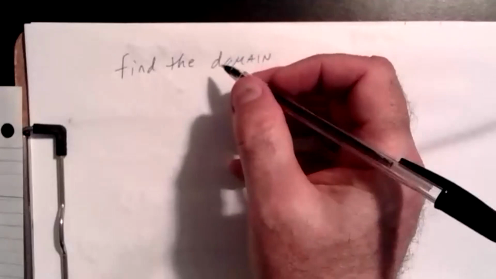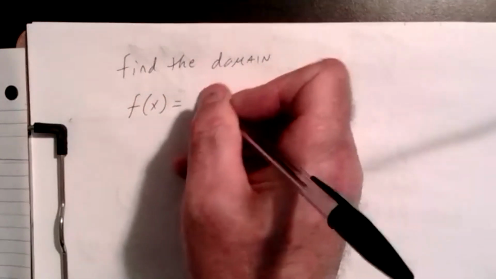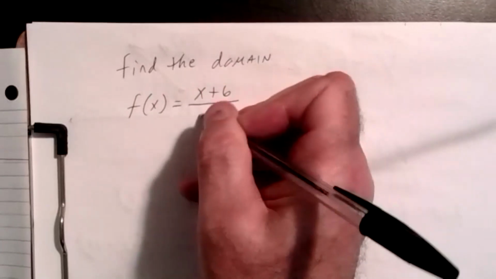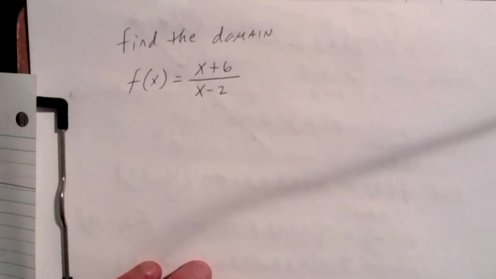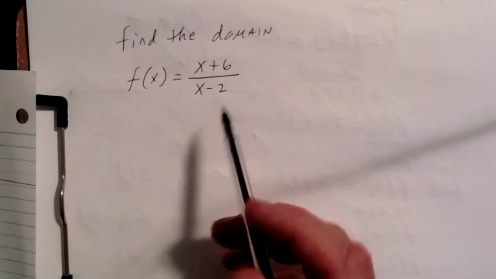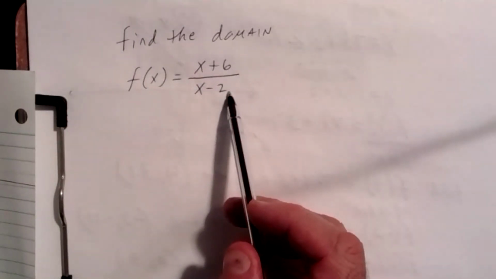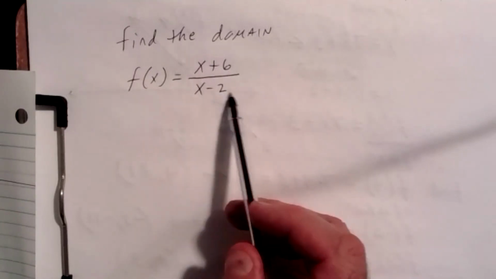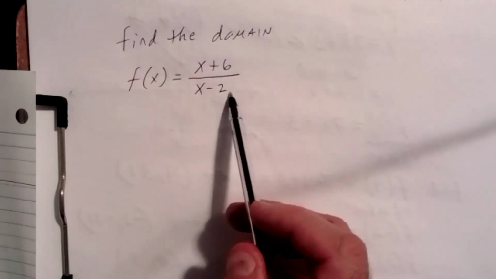So ladies and gentlemen, suppose I want you to find the domain of maybe this function here. f(x) is equal to (x + 6) over (x - 2). An alternative definition for the domain of a function, ladies and gentlemen, is that it's the set of all real numbers for which the function is defined. Can you tell me if there would be any value that would have to be excluded from the domain of this rational function? Would we have to exclude any value?